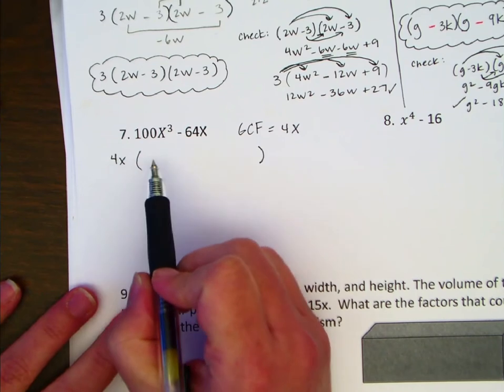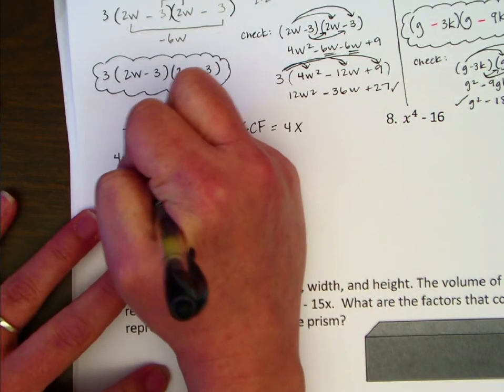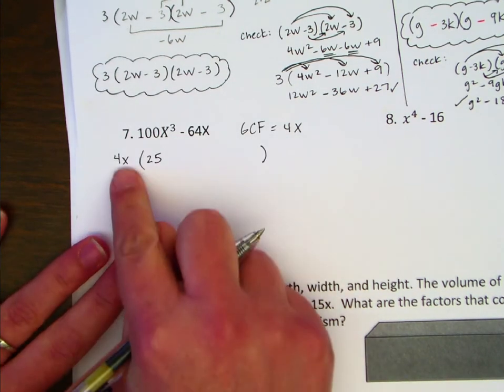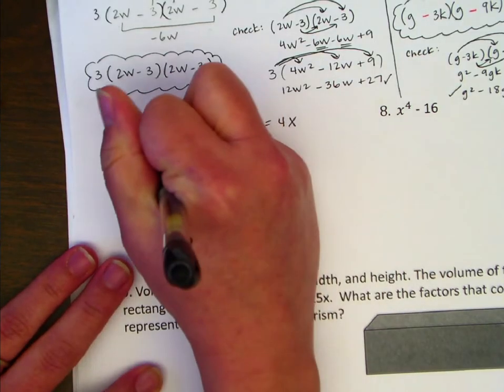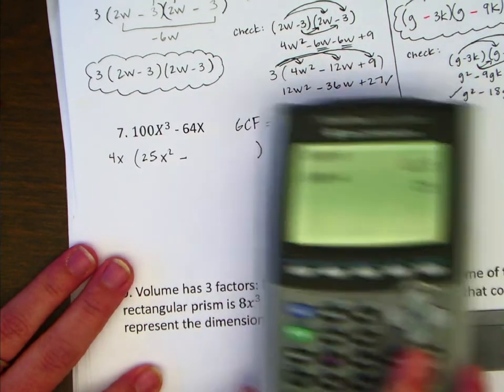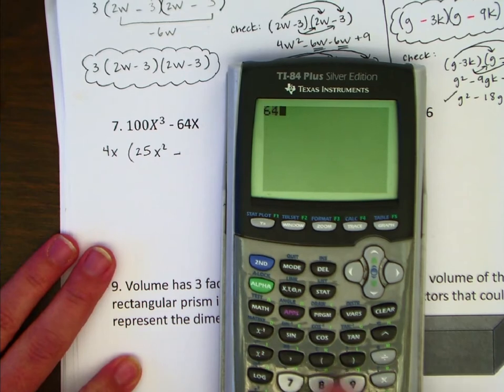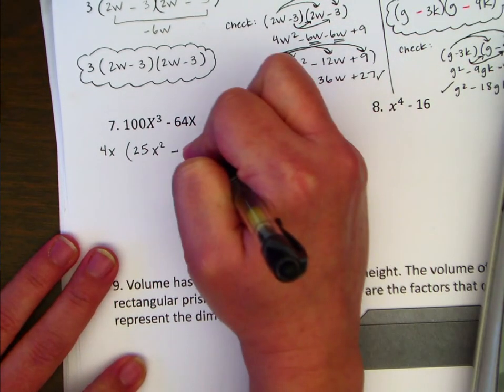So 4 times what gives me 100? 25. I already have 1x. I need 3, so how many more do I need? 2. If there's a minus here, there's a minus here. What's 64 divided by 4? 64 divided by 4 is 16. So I know there goes a 16 right there. 4x times 16 gives me 64x. Okay?